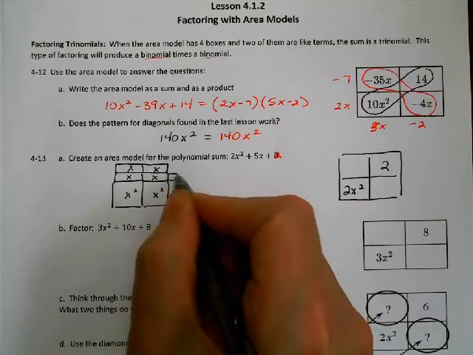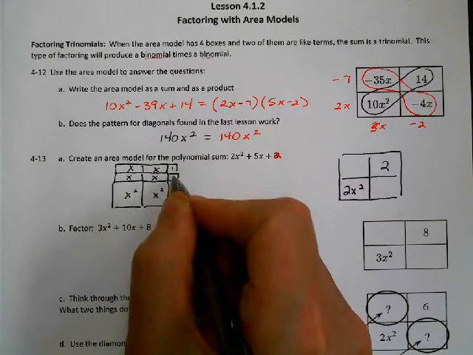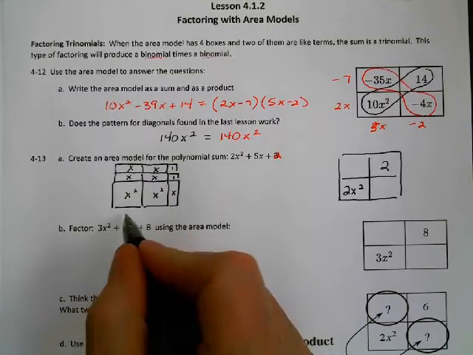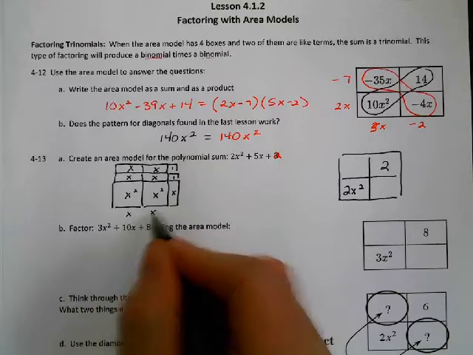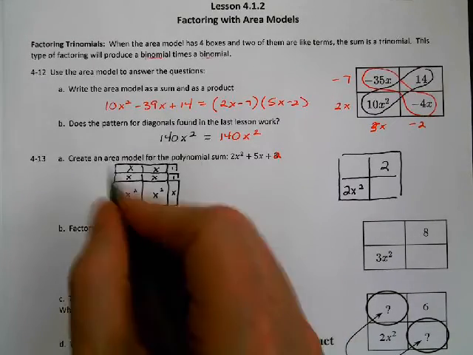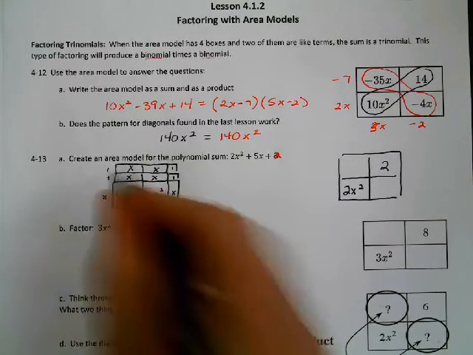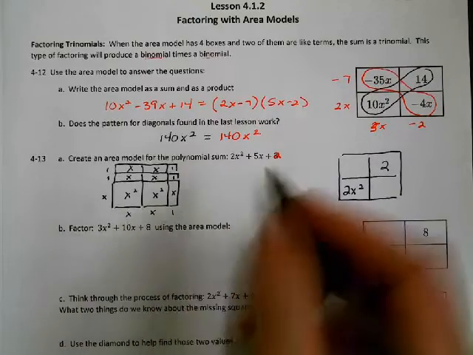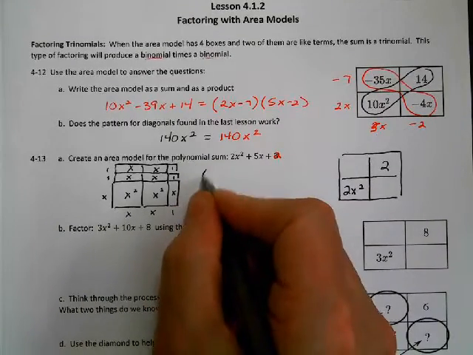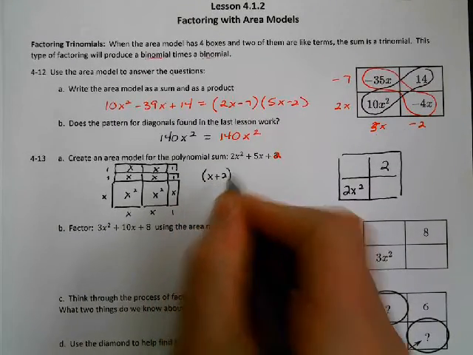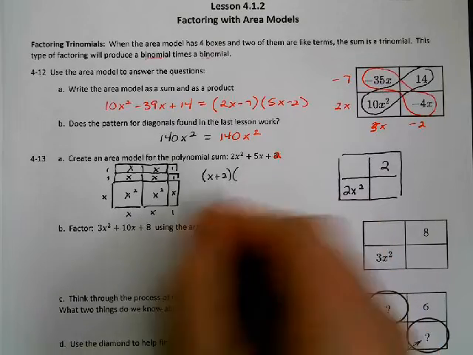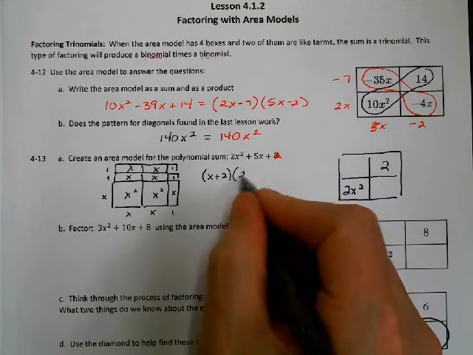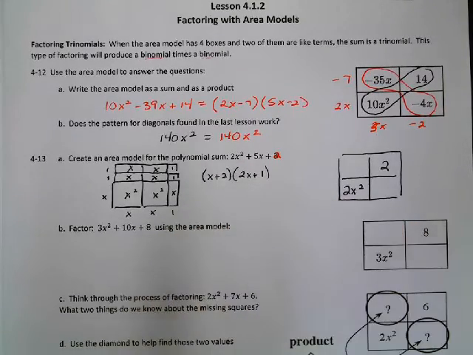And then we had 2 singles right here, 2 single ones. So this side was x and 1, and this is x, 1, and 1. So we saw that when we did that, we had x plus 2 and 2x plus 1 setting up that.